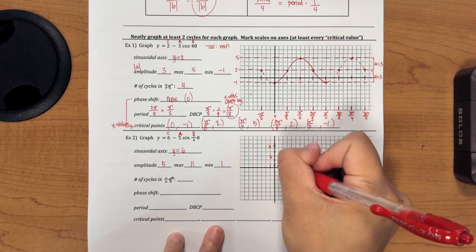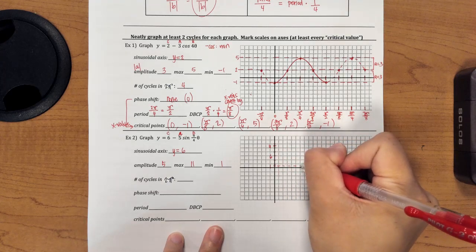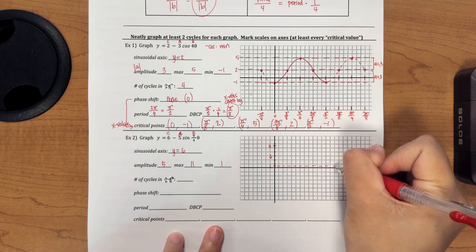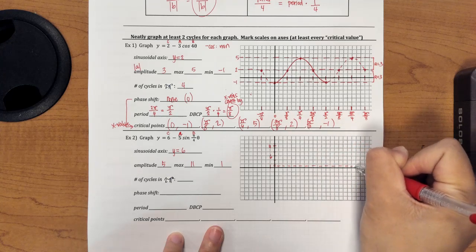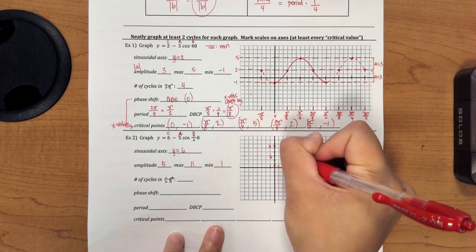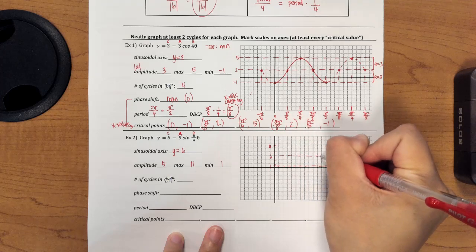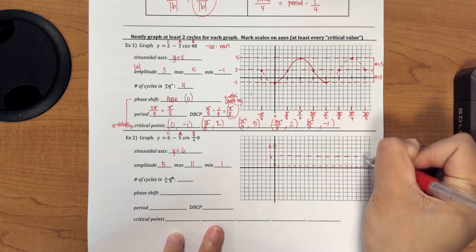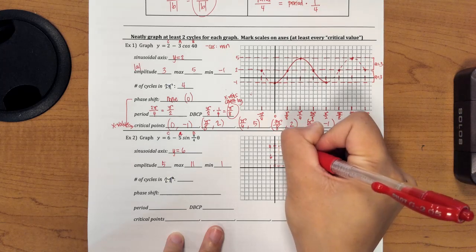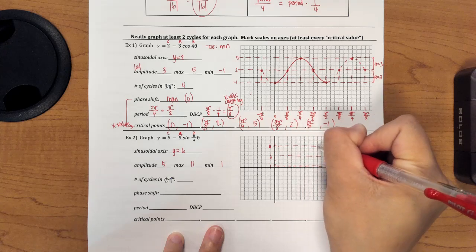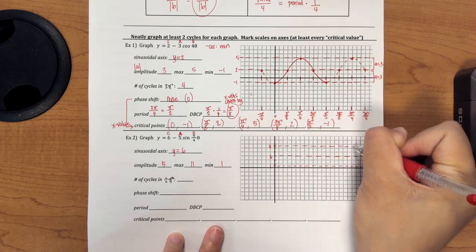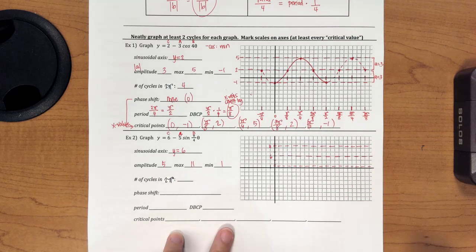Okay. Let's draw our dotted lines here. Okay, so I'm just marking this in so it's very clear.